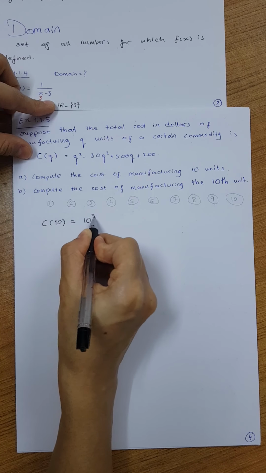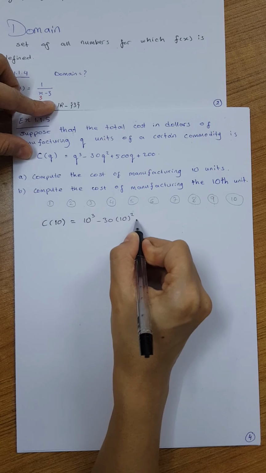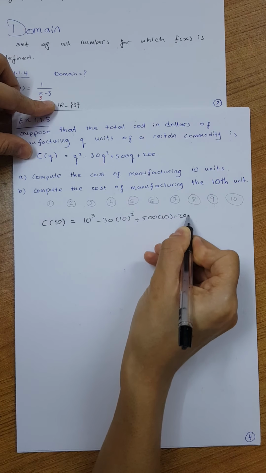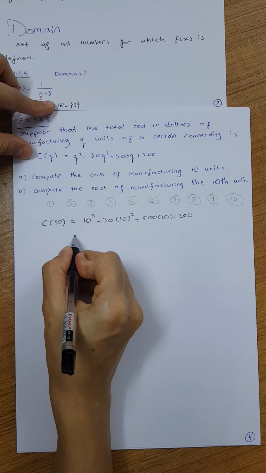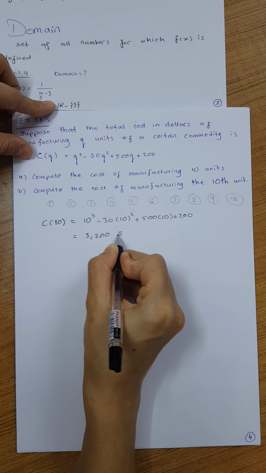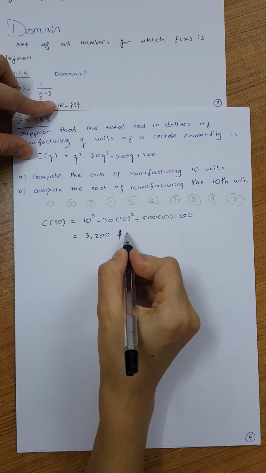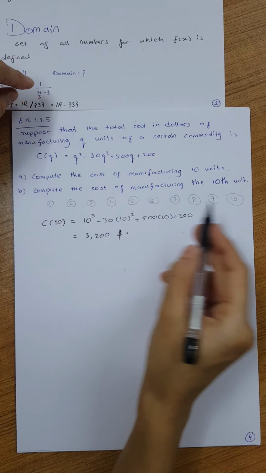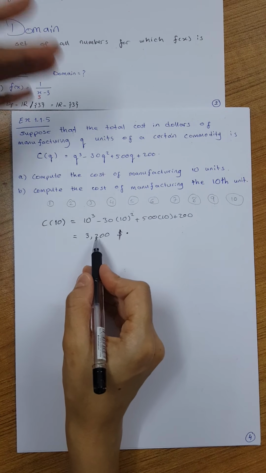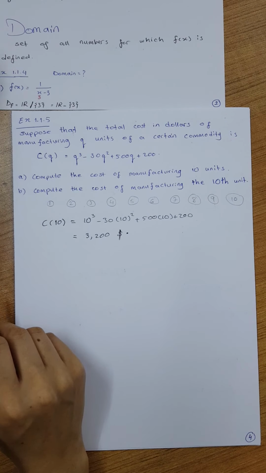is equal to 10 to the power of 3 minus 30 multiplied by 10 squared plus 500 multiplied by 10 plus 200. You simply calculate this one and you will get $3,200 for that. So the cost for manufacturing 10 laptops, of course I'm saying laptops, is equal to 3,200.